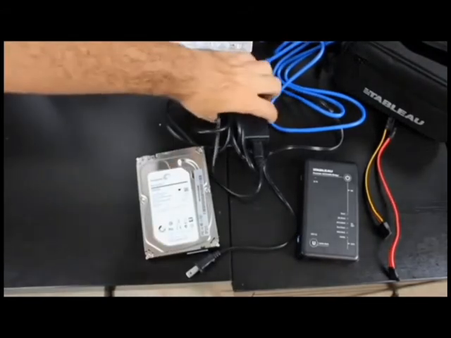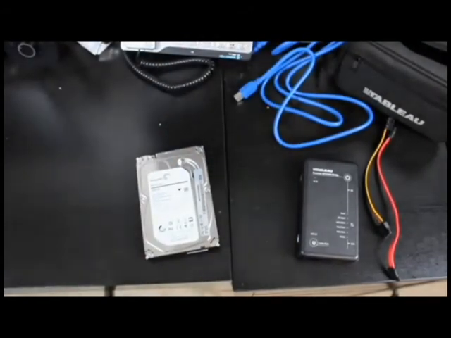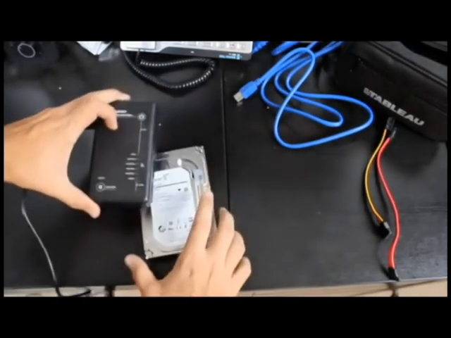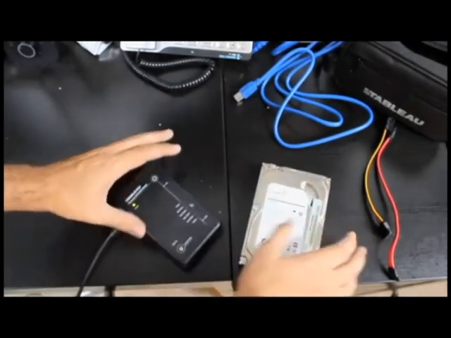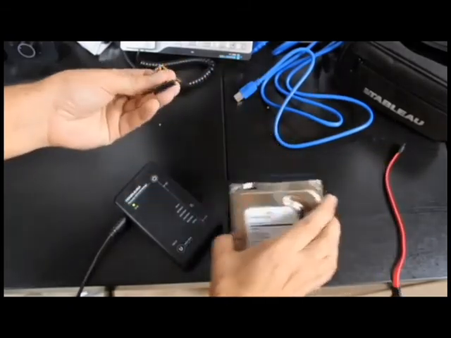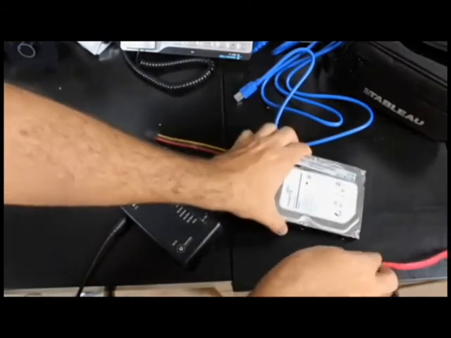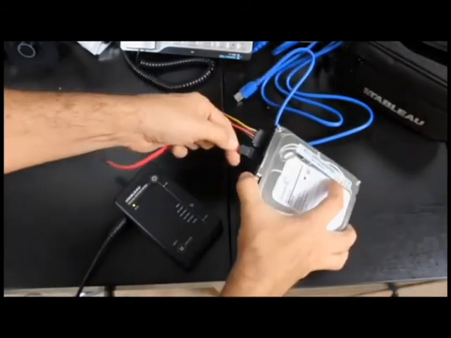So we're going to go ahead and power our Tableau. Putting our power here. You can see it shows DC power on. Once we get that, we can go ahead and connect our SATA power and then our SATA data cable.